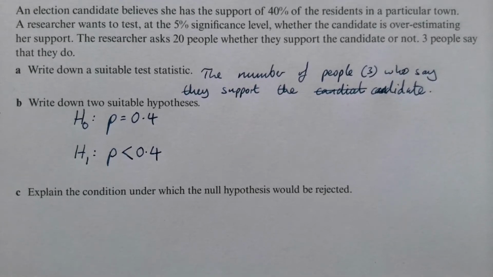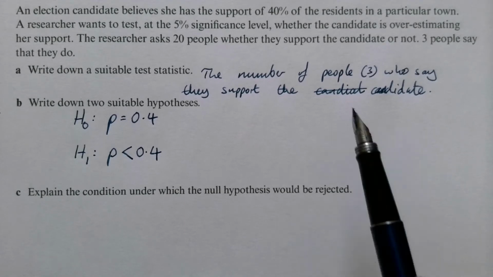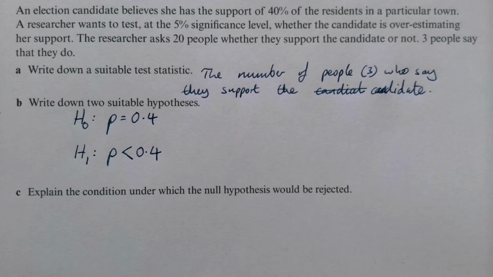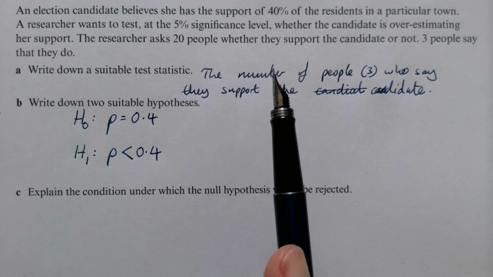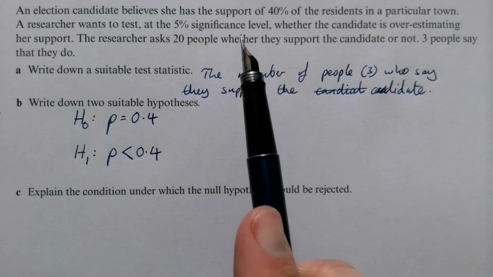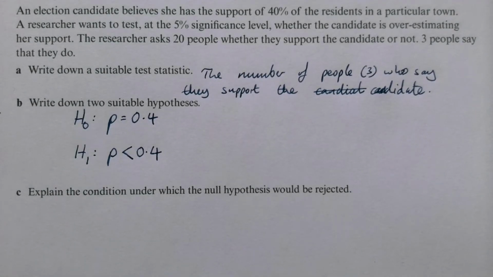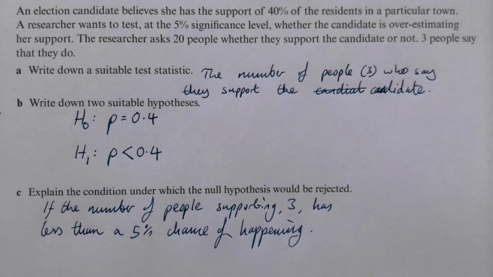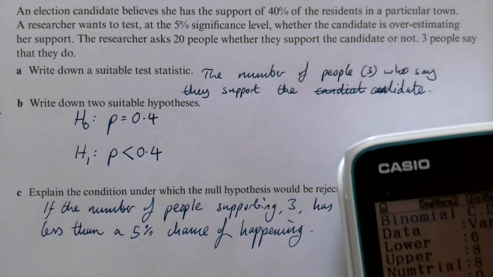And finally, the condition under which the null hypothesis would be rejected, well, that's going to be if the number of people, 3, is so low that it's got a less than 5% chance of happening. Which looks something like that. Now, what they haven't asked you to do there is work out whether or not it should be rejected, which would be the next thing to happen. It'll happen next lesson, but I thought I'd show you that anyway, since they've given us the data on it.